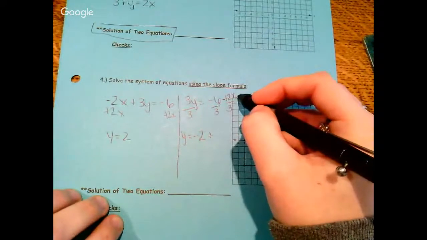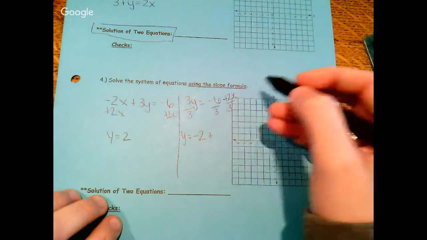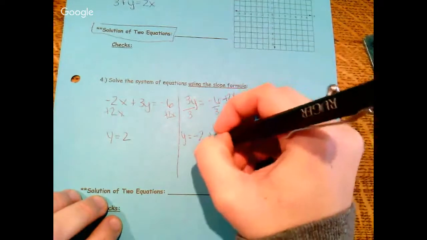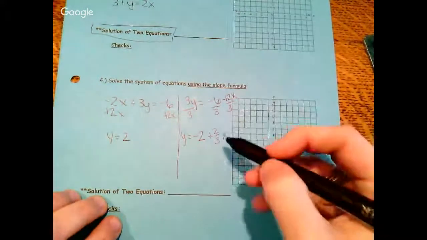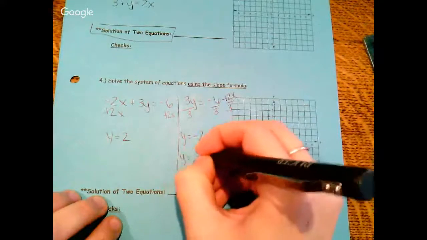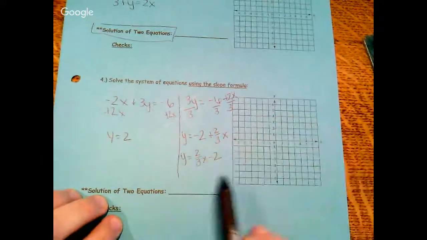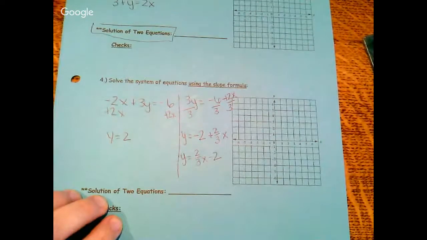Now I could divide 2 by 3 if I wanted to. I get 0.6 repeating. That's kind of strange. But because it's the slope, I'm going to leave it as plus 2/3 x because that tells me I'm going to rise 2 and run 3. Okay, so I'm going to rewrite this by using the commutative property, so I have it in y equals mx plus b form. I just switched the order of these two in the equation.